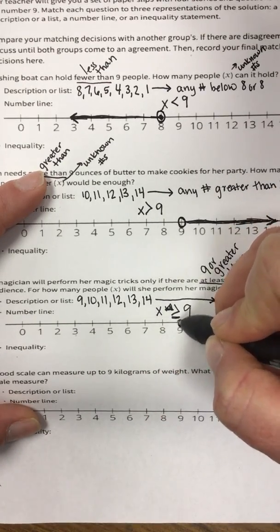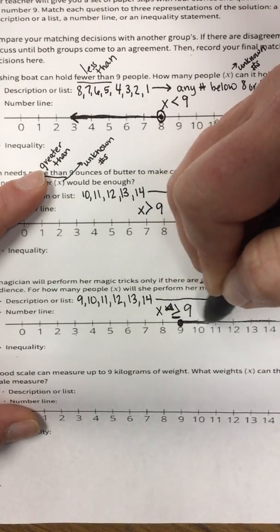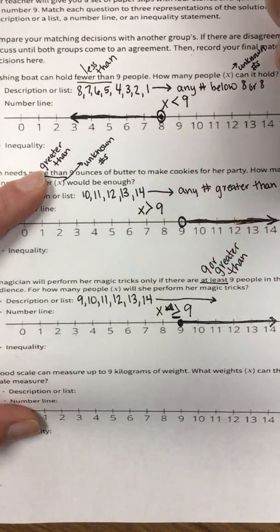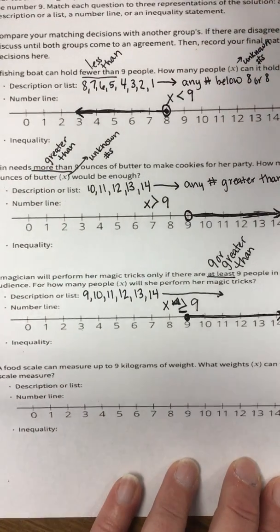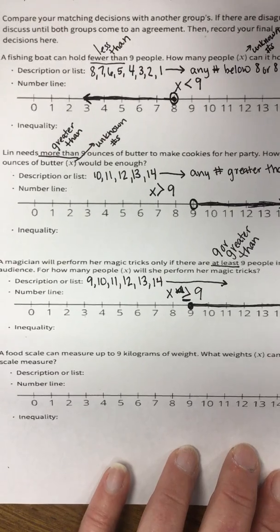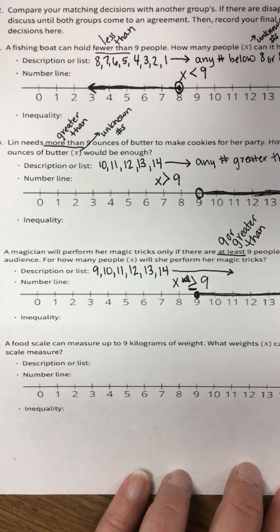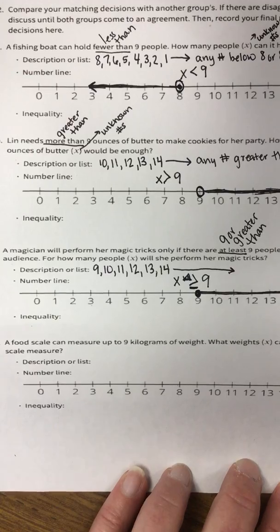And we're going to close our circle on 9, and it's going to be any number that is 9 or greater. Okay? Questions about that one? If you have any questions as we're going through this, write them down so that we can post them in the discussion board and we can have a discussion, or when we do our live video, you can ask the questions about that as well.